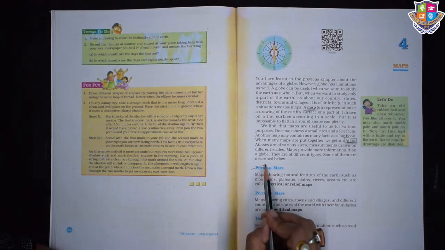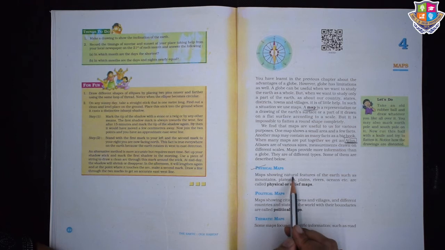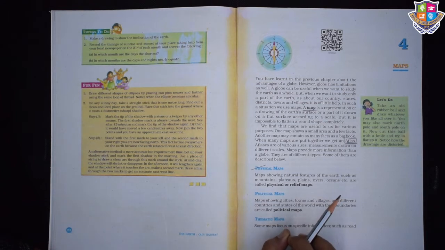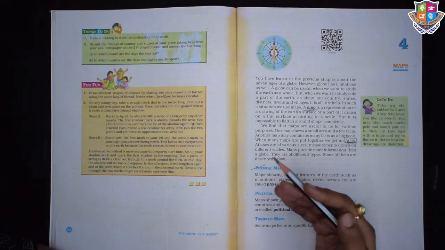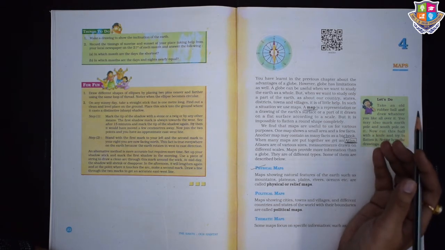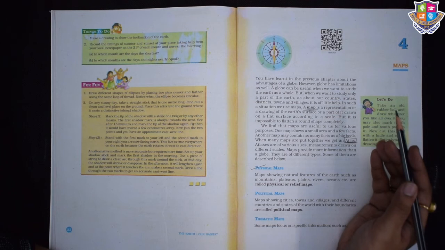The first is the physical map. Maps that show natural features of the earth such as mountains, plateaus, plains, rivers, oceans, etc. are called physical or relief maps. So what are physical maps? It simply means maps which show the natural features. Natural features means the natural things we have: the mountains, the plains, the plateaus, rivers, and oceans.